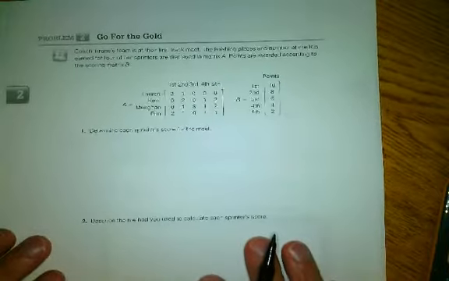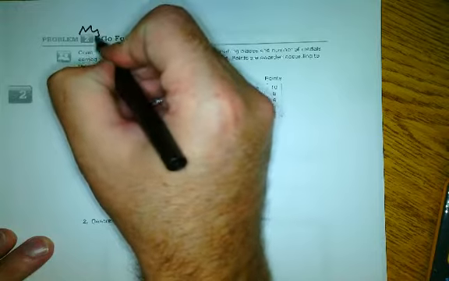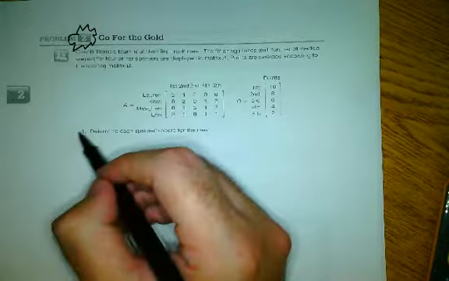Okay, when you're done, flip all the way over to, let's see, page 126. This is page 126. All right. With your team, you are going to work on problem 2. All of problem 2, which means number 1, number 2, number 3 on page 126.